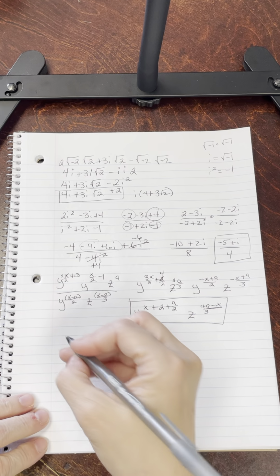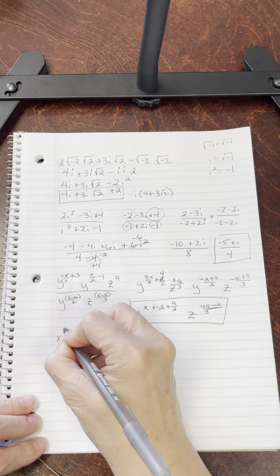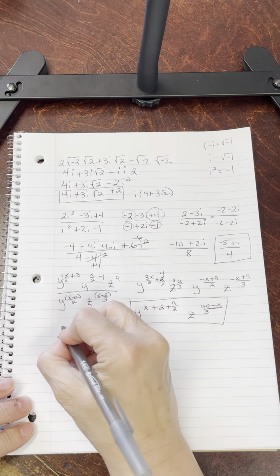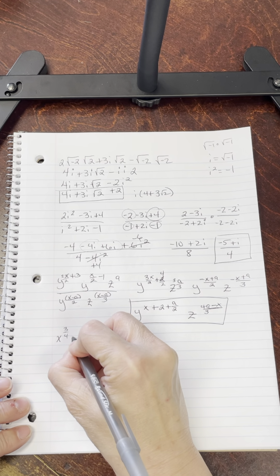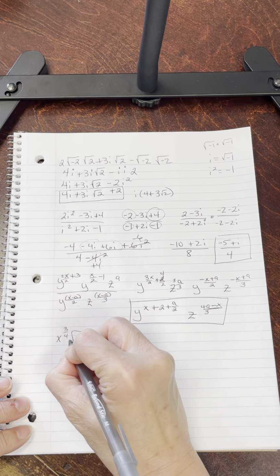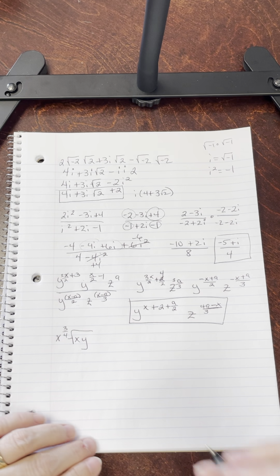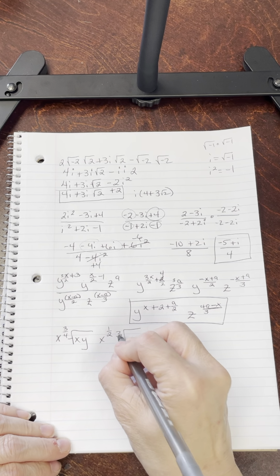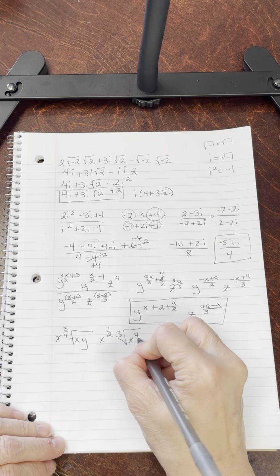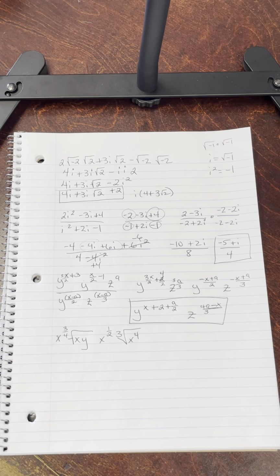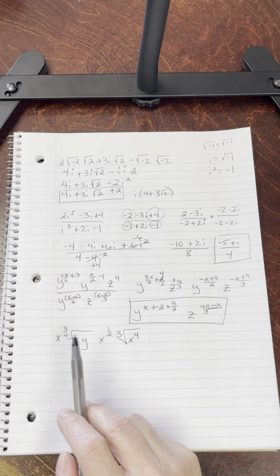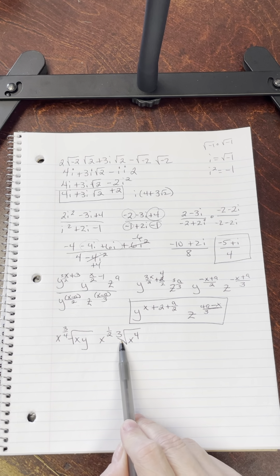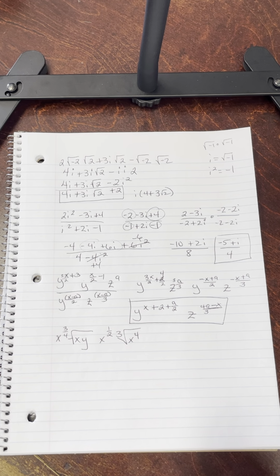Now that I see there's a part B in this one, we need to do x to the 3/4 multiplying with the root of xy, and then we have an x to the 1/2 and a cubed root of x to the 4th. So the key here is to change all of these bases so that they have exponents that are fractions, and then we can put them together, because at the moment a square root and a cubed root are completely different things and cannot be combined.